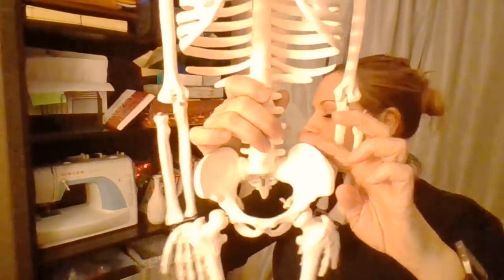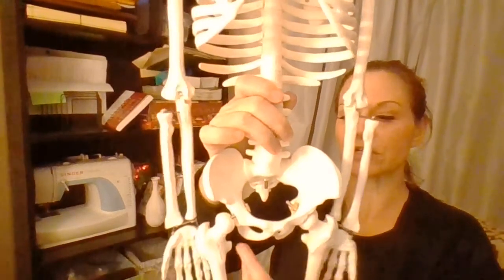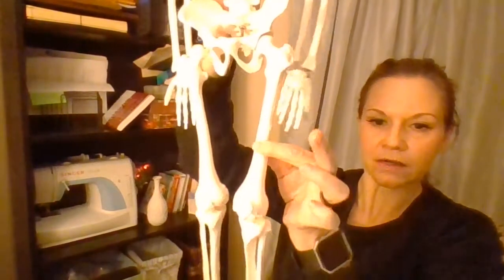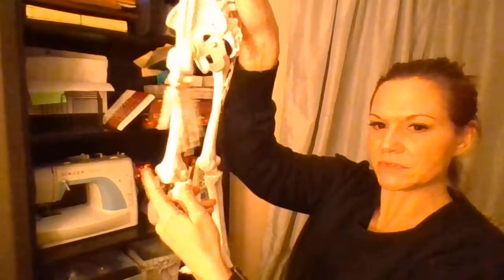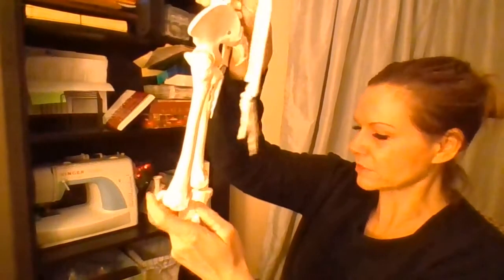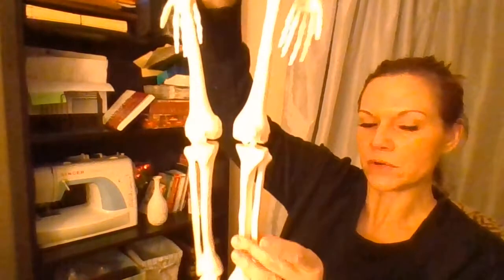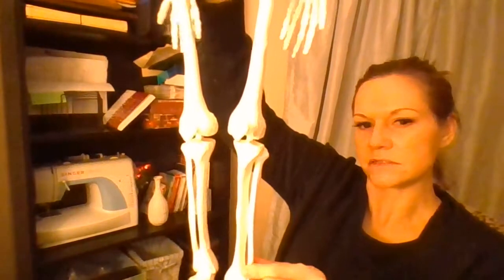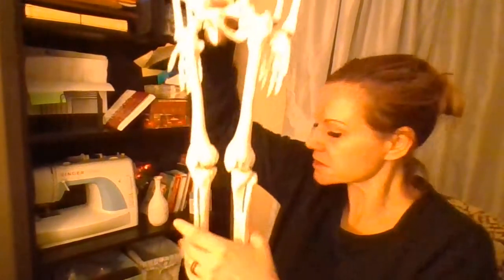Pelvic girdle. So ilium is up here, ischium is down here, pubic bone is in the front. Got your femur right here, and patella. The patella is on the front of the knee. This bone is the sesamoid bone. The tibia is the big bone, and the fibula is the small bone. And that is all I have for our axial skeleton and appendicular skeleton.